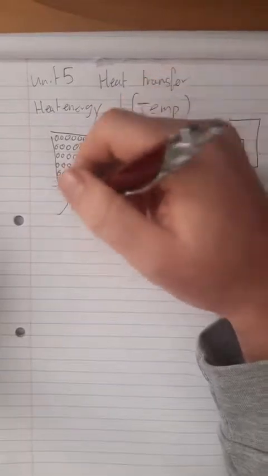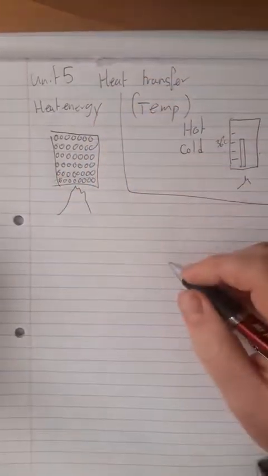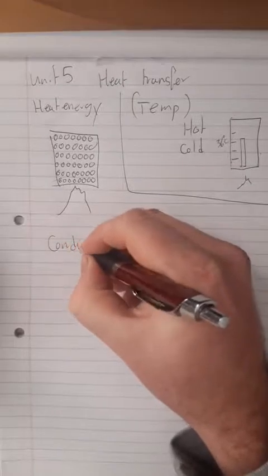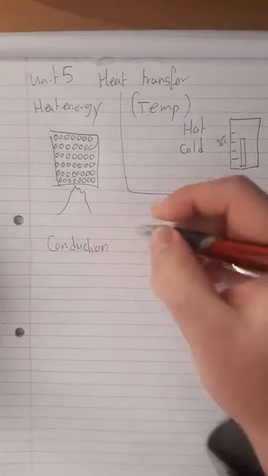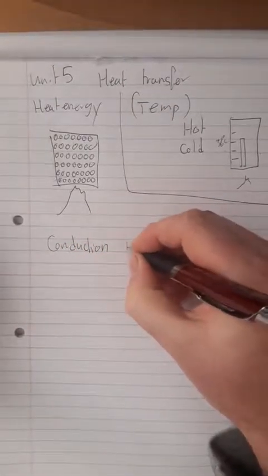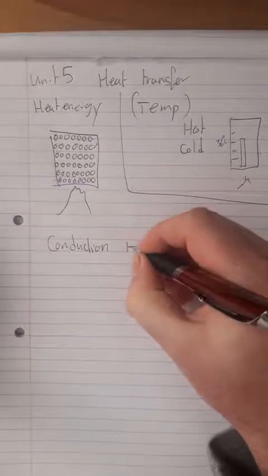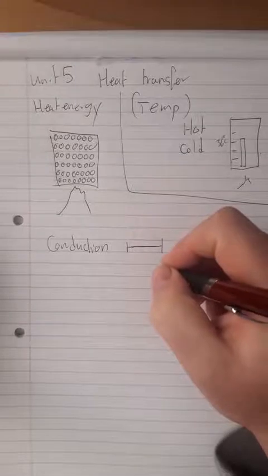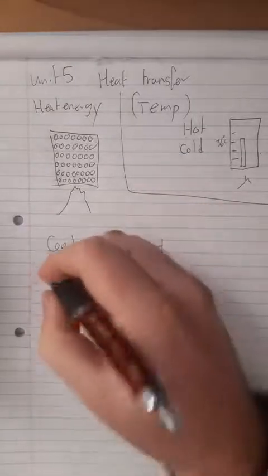Now, how heat is transferred to objects is the next thing that we'll look at. So there's a few things. First one being conduction. Now with conduction, that's a transfer from one place to another using a solid object. And we're going to explain this in more detail in the coming weeks. The next one being radiation.